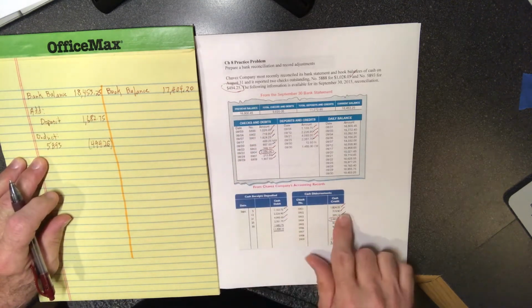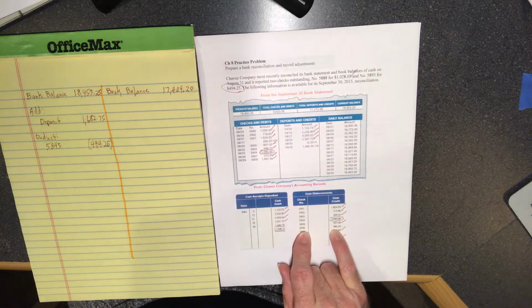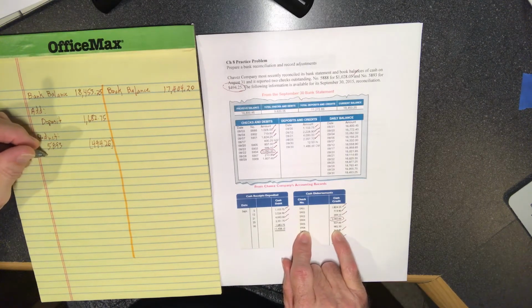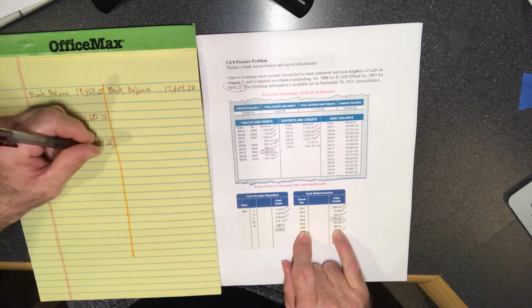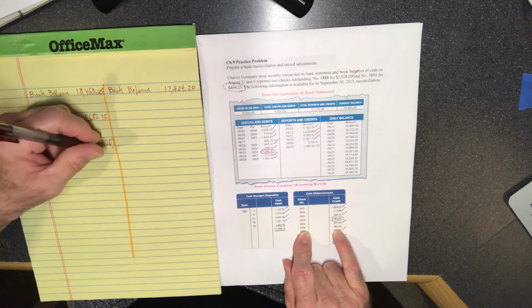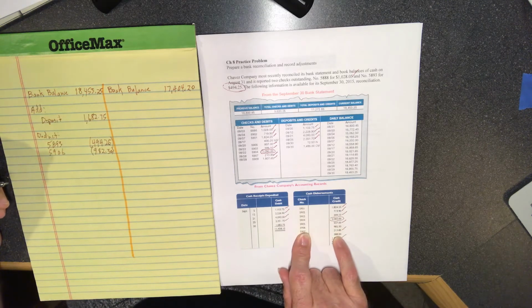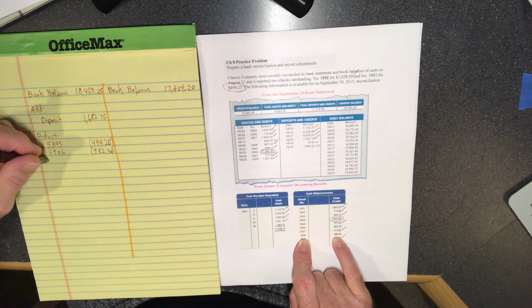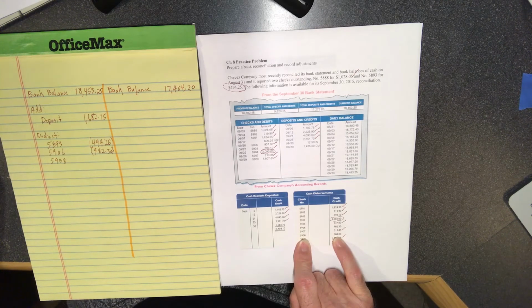Then I have a check here, and that was check 5906. And that was for $982.30. And then the other one is check 5908 for $388.